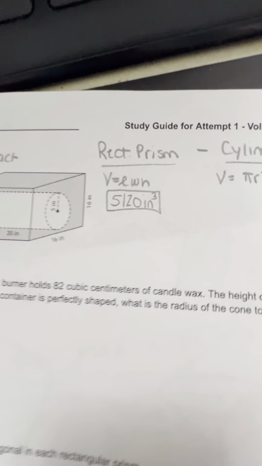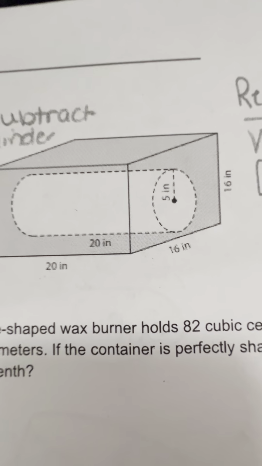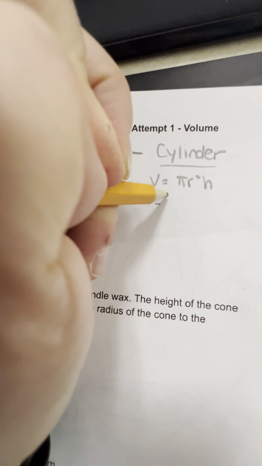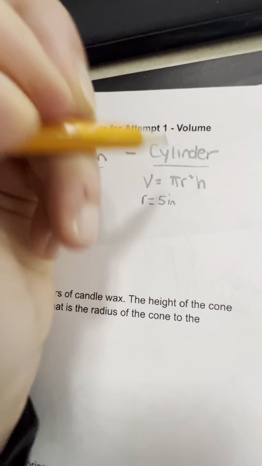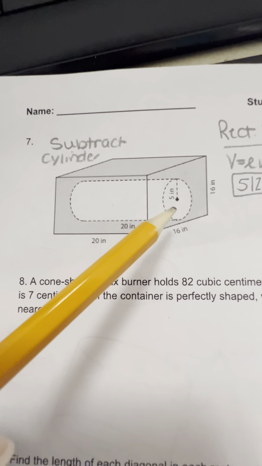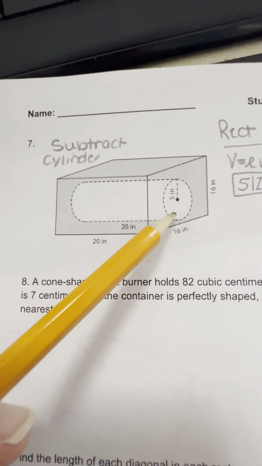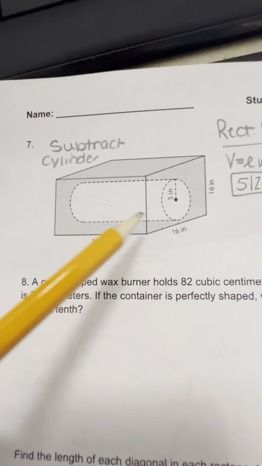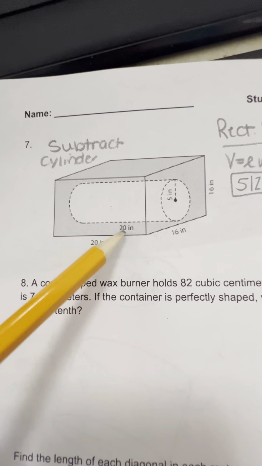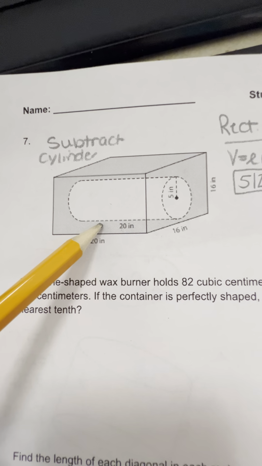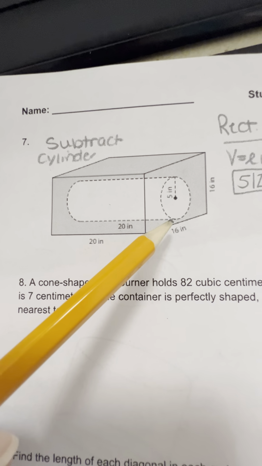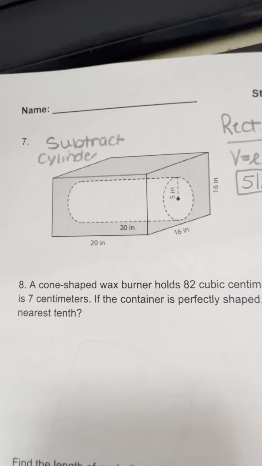Now, from here, we're going to take the information that we have for our cylinder. So we have a radius of 5 inches. So I'm going to put that in there because I need that. And our height, this is an entire piece that is going from one end to the other. So that means that the length of this, as you can see, is written already here, is 20. So, you have to make sure that it is actually the same.